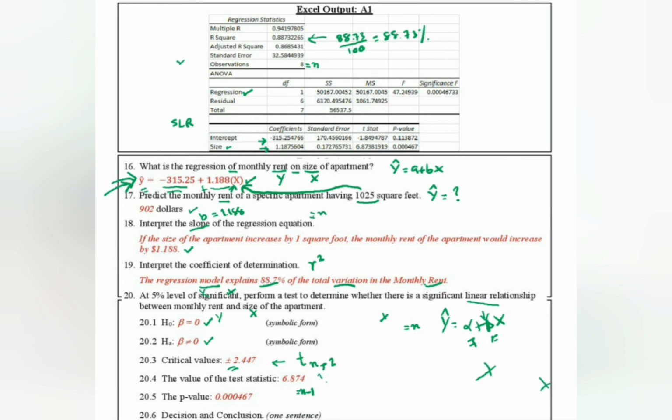You go to this, this is x, this is b, SB standard error, T stat here, 6.8738. You just copy the p-value, two-tailed p-value here, 0.000467. Two-tailed test. If you do a one-tailed test, suppose beta positive also, then you divide 0.000467 by 2 and show here.